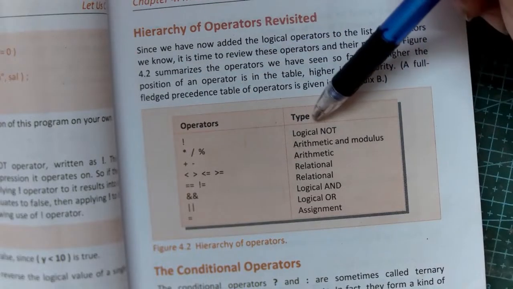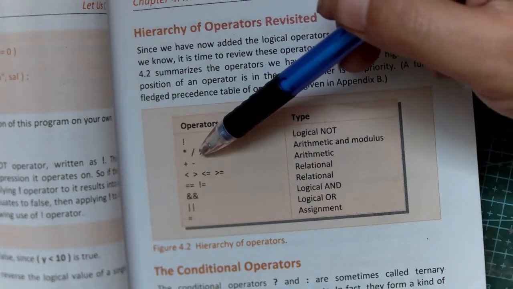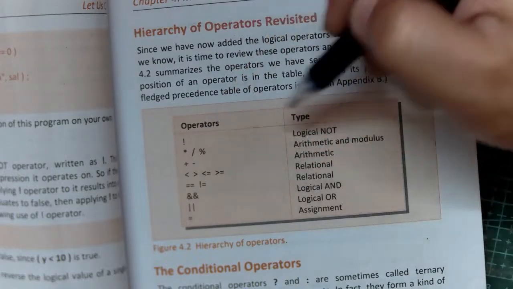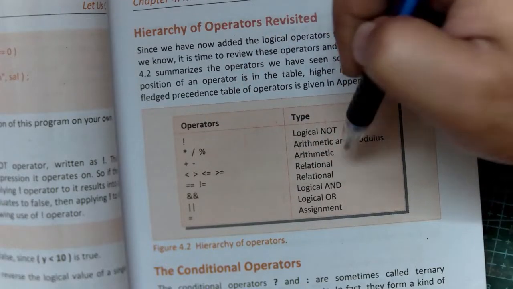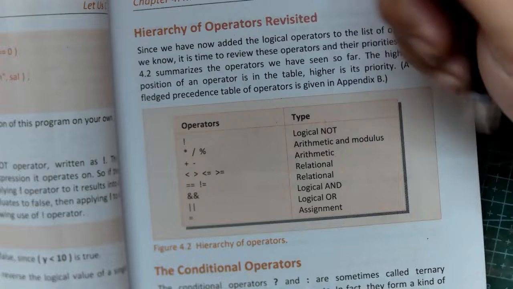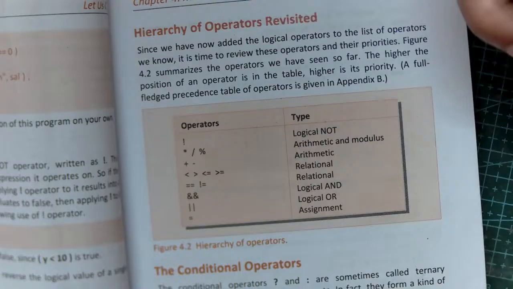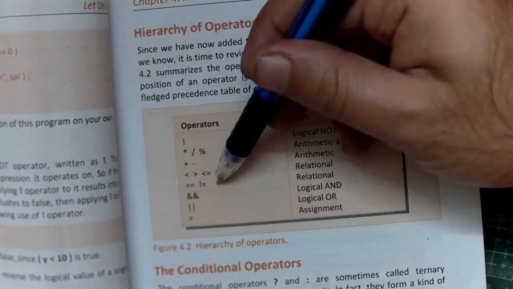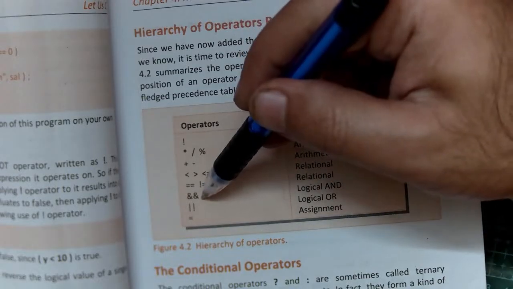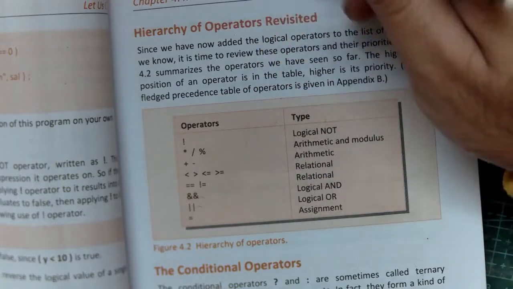Okay, first of all, not is given the preference, then multiply, then division, then modulus. First the arithmetic operators are given, then arithmetic, then relational. These are relational operators, where equal to comes or greater than, less than comes. These are relational. These are logical: logical and, logical or, then assignment.